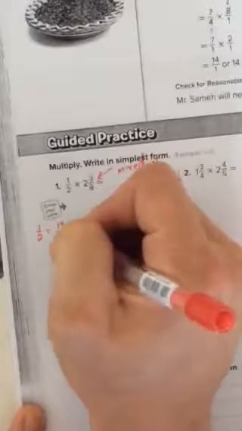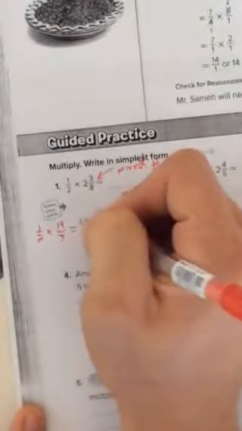So if you can do that, then you can take 1/2 times 19 over 8, and that's going to equal 19. 1 times 19 is 19. 2 times 8 is 16. Okay, so this is actually a little bit difficult. Let's do another one.